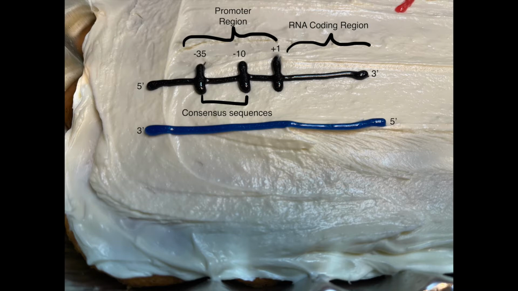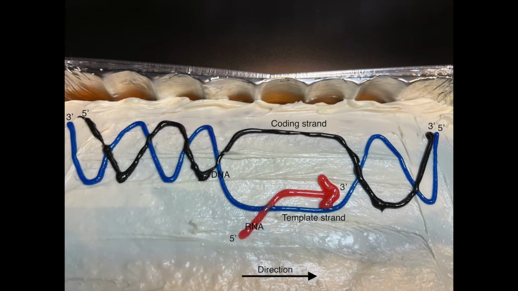The -10 box and +1 regions are also very significant in the transcription process. Both the -35 and -10 regions are known as consensus sequences. The +1 region is where elongation begins and base pairs are added. Once the sigma factor dissociates, elongation begins.